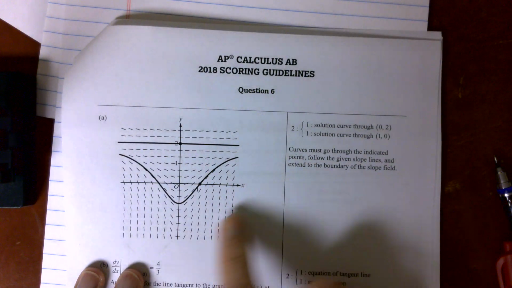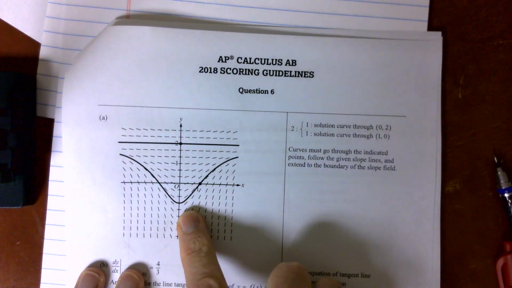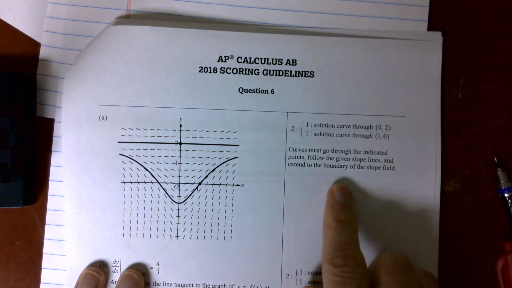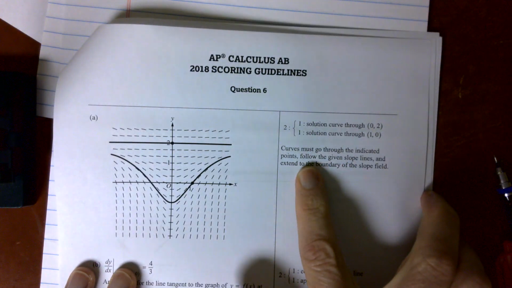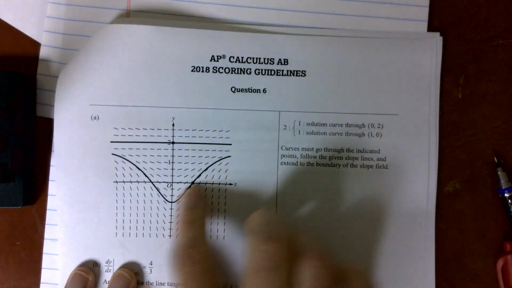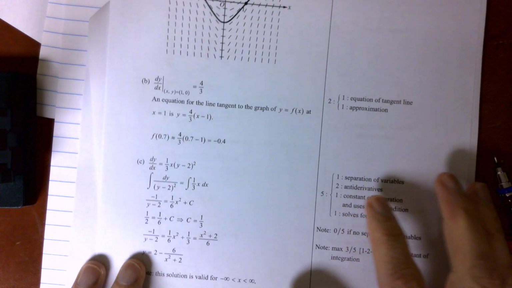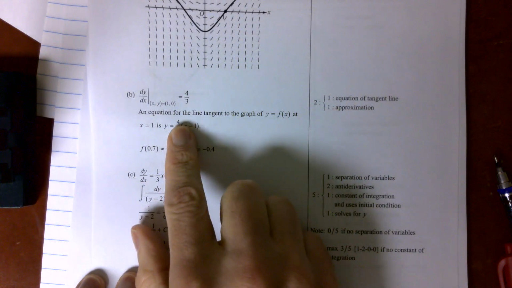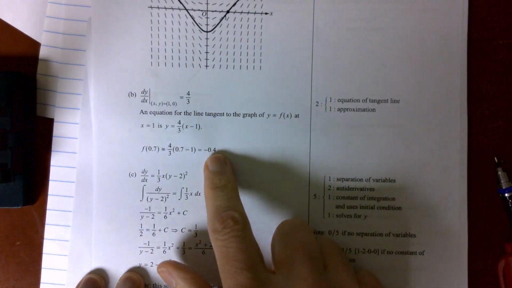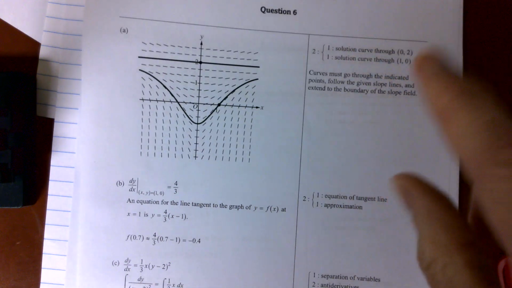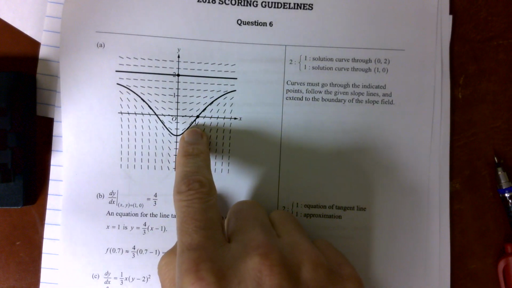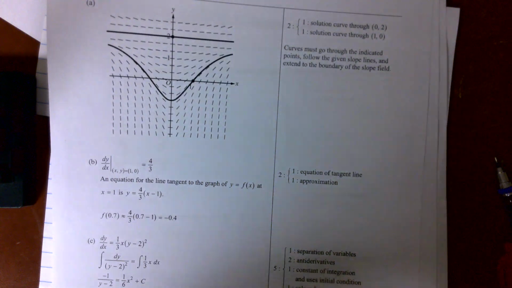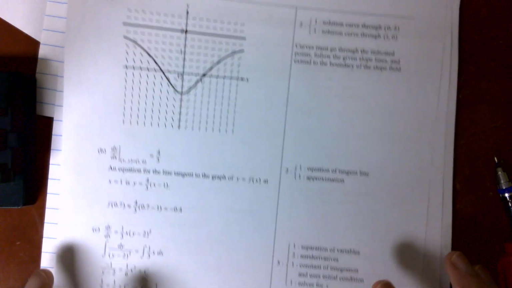Notice part A. You got 2 points if you knew how to interpret a slope field. It says curves must go through the indicated points and follow the slope line and extend it back. I mean, you just got to get close. If you look at part B, this is worth 2 points, right? Can you figure out the equation of the tangent line and figure out the approximation? So even if you had, I mean, everybody should be able to draw the lines. Find an equation of a tangent line. That's something that we've stressed a fair amount this year.